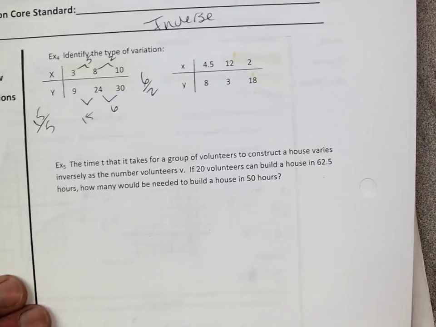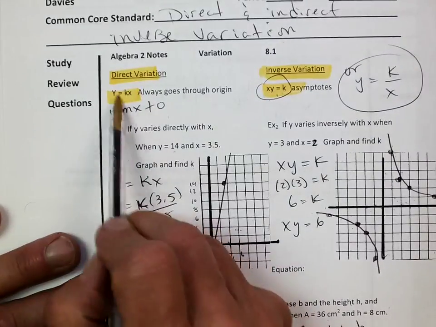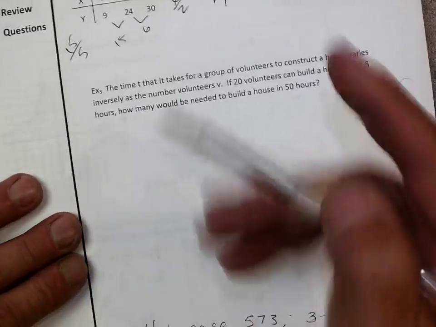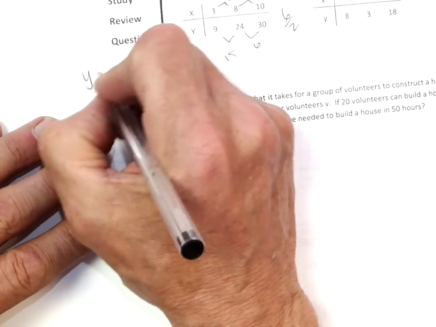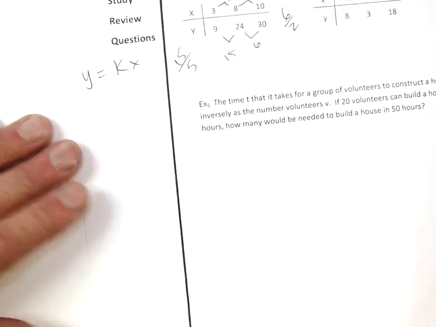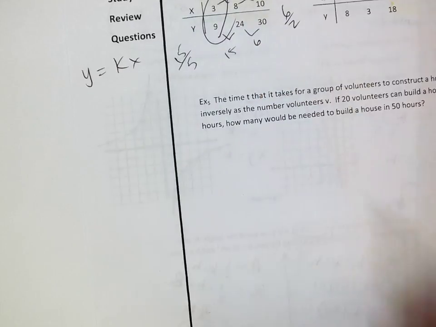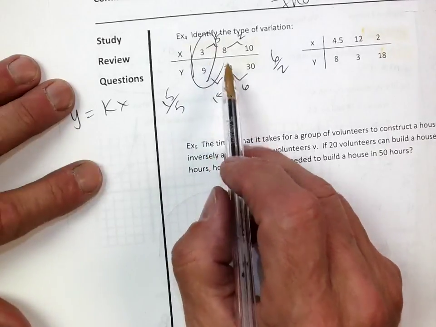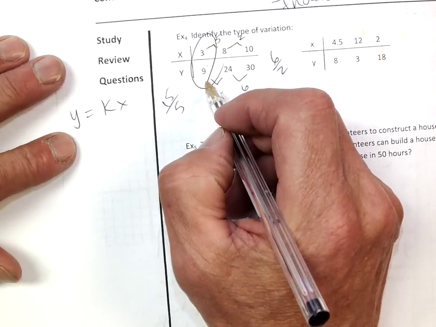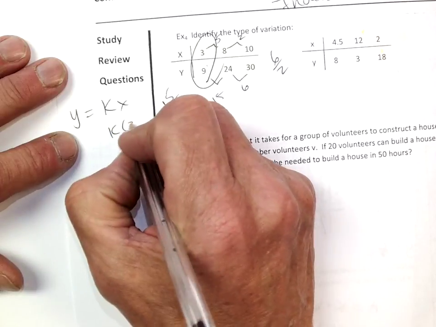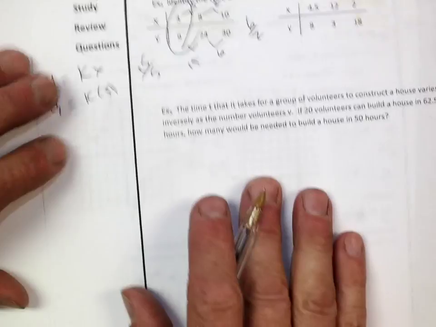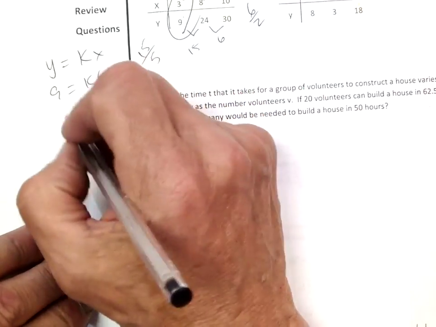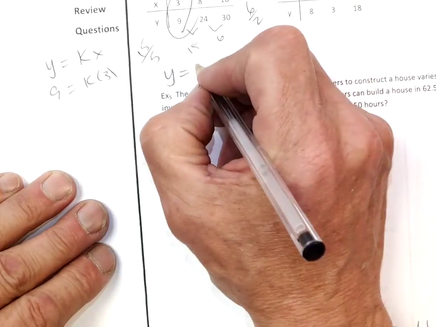So I go and look at my formula for direct variation. Use your notes. I think it's y equals kx. So let's find out what k's got to be. Pick any point, the easy point. I could pick any of these, but let's pick the easy one. If I plug in 3 for x and 9 for y, and I solve for k, what do you get? Which is kind of what I thought it was, right? So it's got to be y equals 3x.